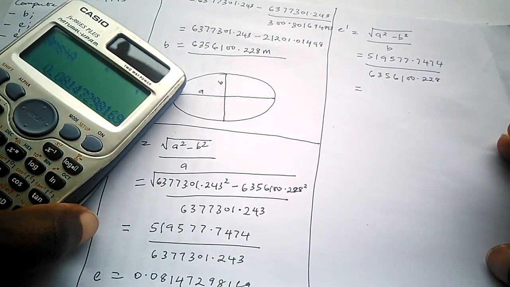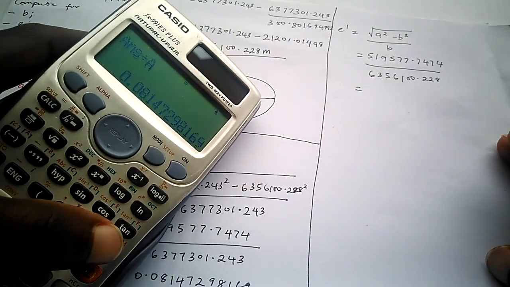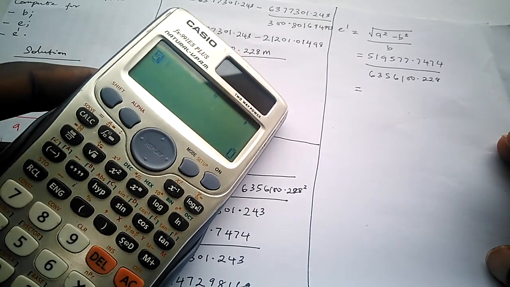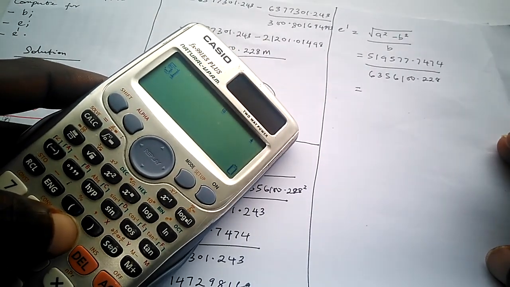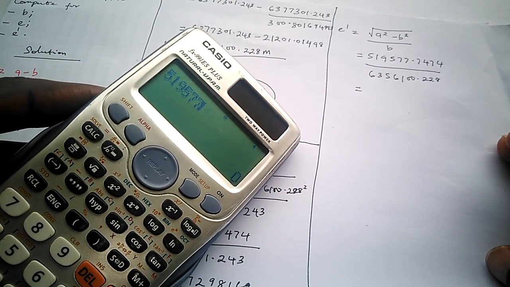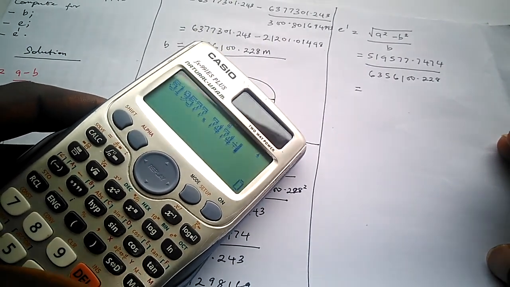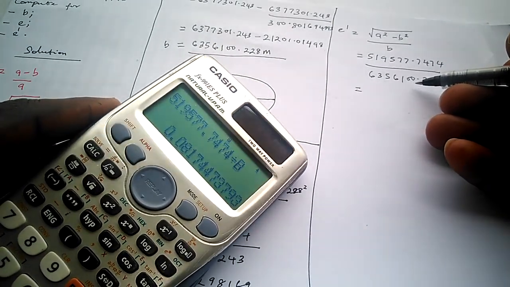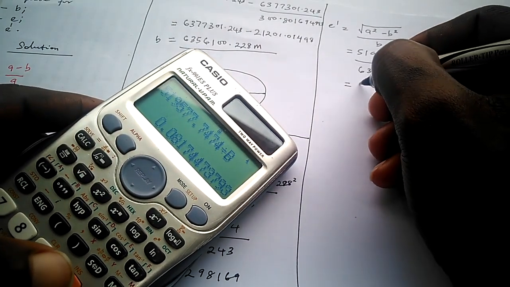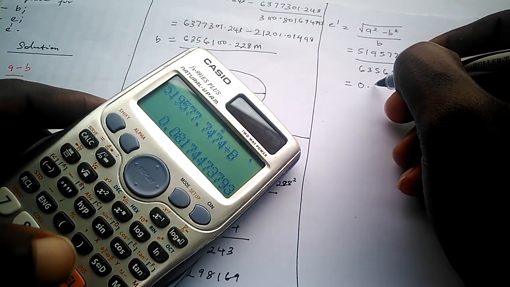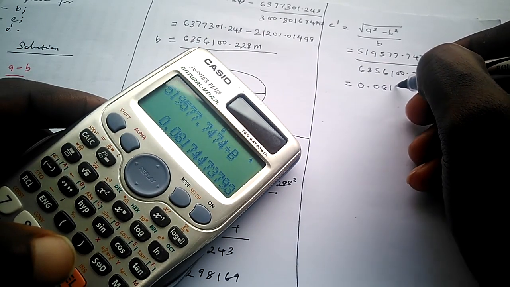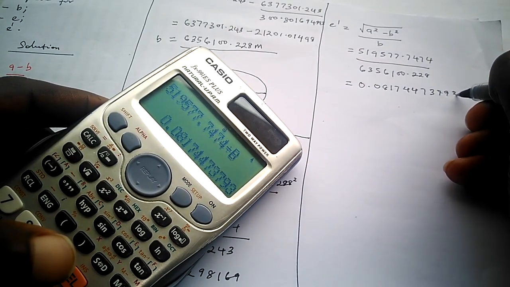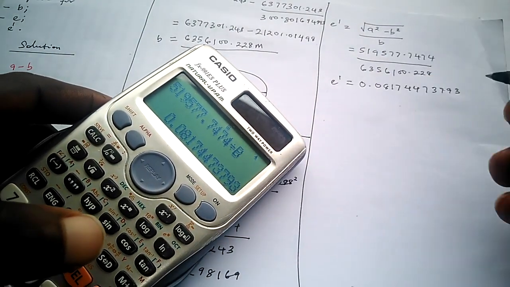What will now be our second eccentricity? Second eccentricity will still be something like this. So we just write out the numerator, which is 519577.7474 divided by, we recall this is b, and we already have it on our memory. So we have something like 0.08174473793. This is our second eccentricity.